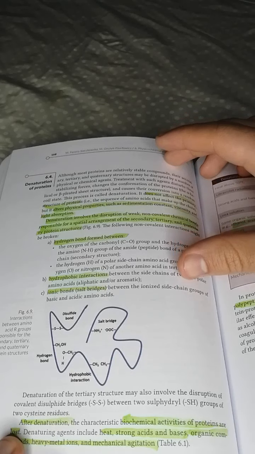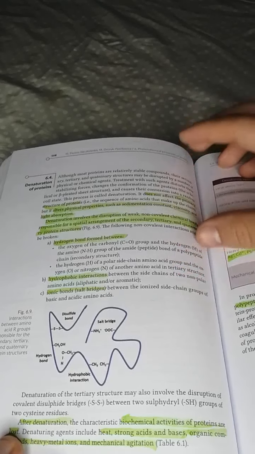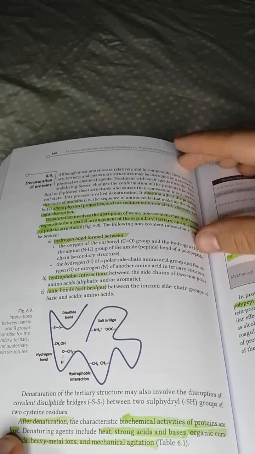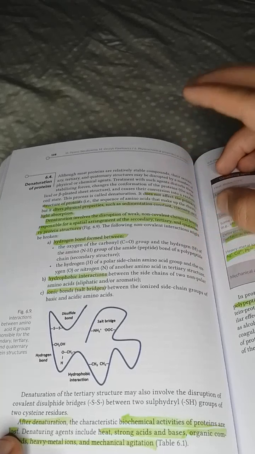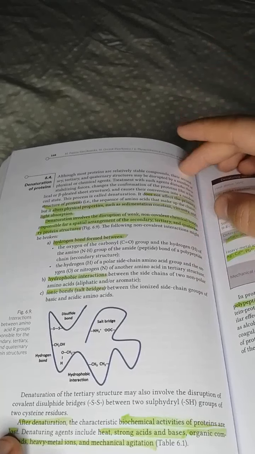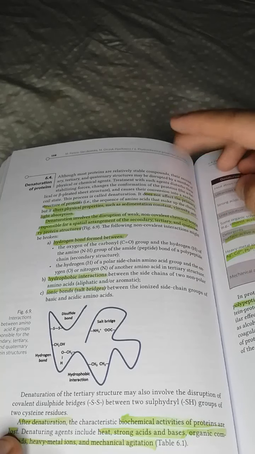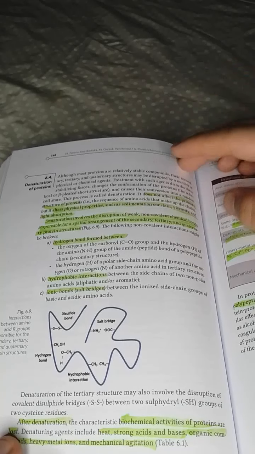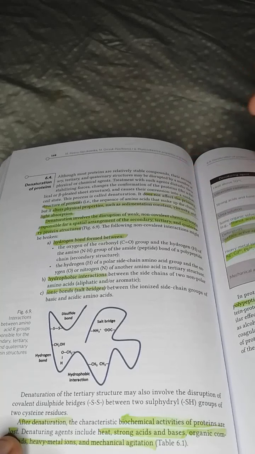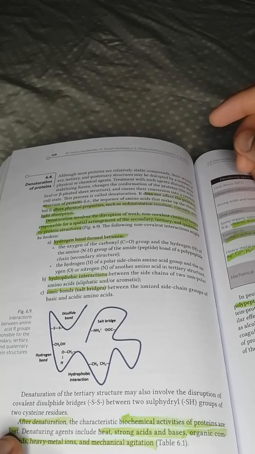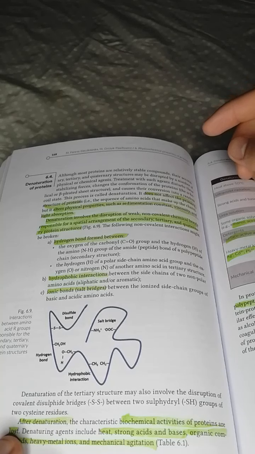So for enzymes to work, they need their tertiary structure. They need a certain way to fold in order to interact with their cofactors and in order to bind to their respective substrates. Denaturation pretty much means the disruption of tertiary structure, and this tertiary structure is kept together by multiple things, like hydrogen bonds.